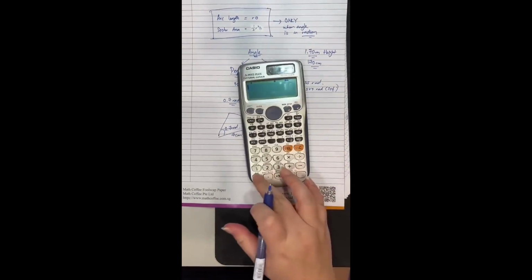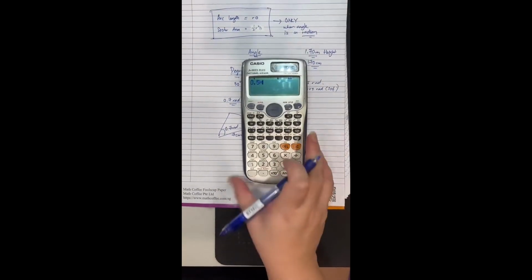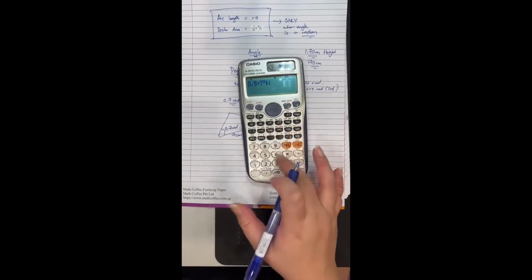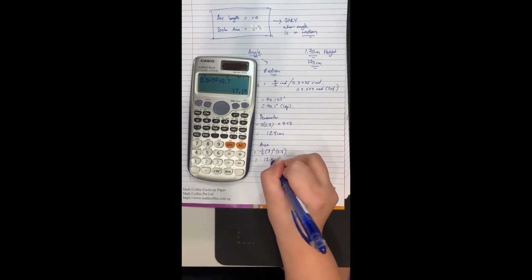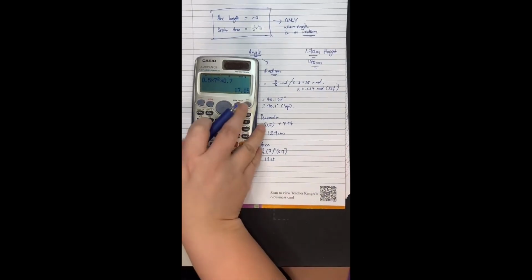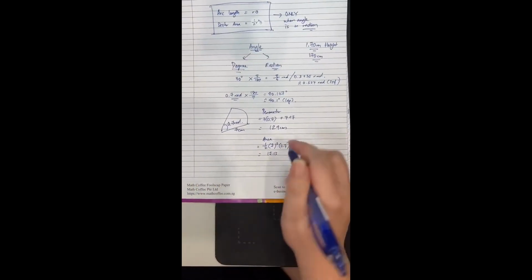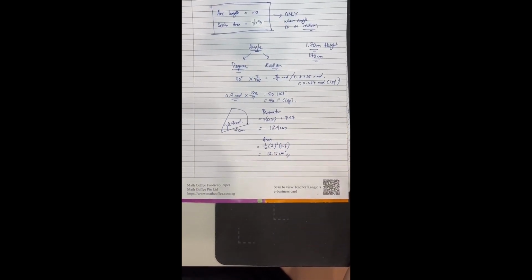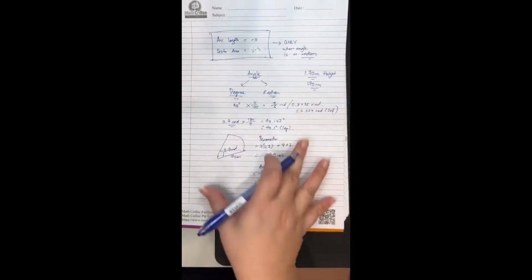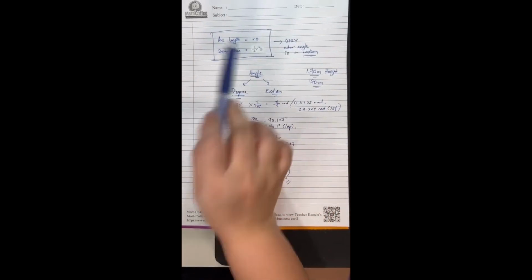Half times 7 square multiplied by 0.7, and that will give us 17.15. In this case, it is a nice exact number, so you don't need to round off. So this one is cm square. So this is how you use the formula r theta and half r square theta.